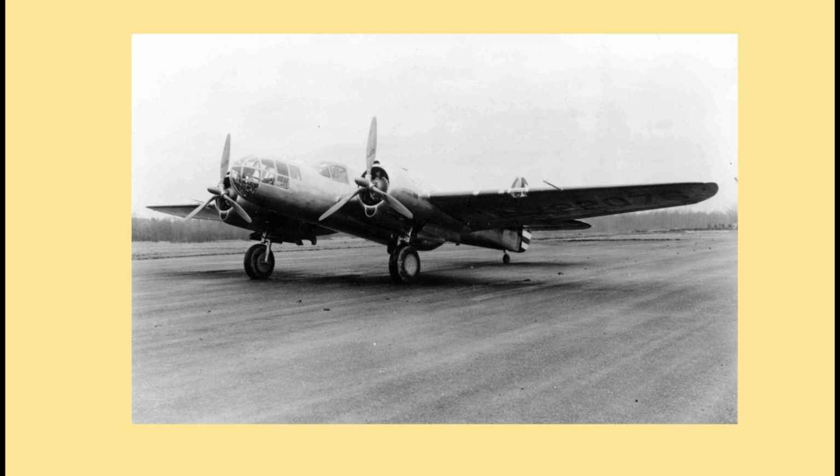This is another picture of the aircraft, perhaps of a Maryland 167, perhaps taken before the war, because there doesn't seem to be any camouflage painting on it at this point.